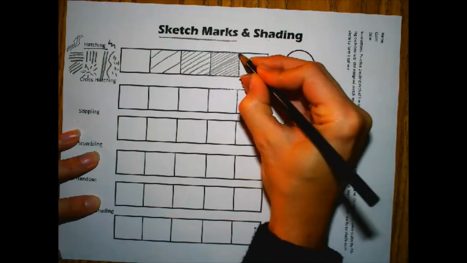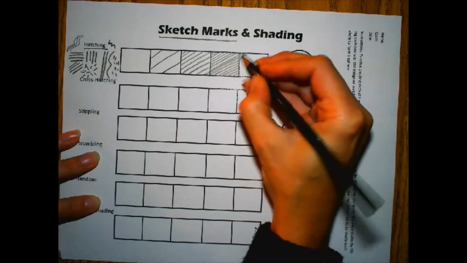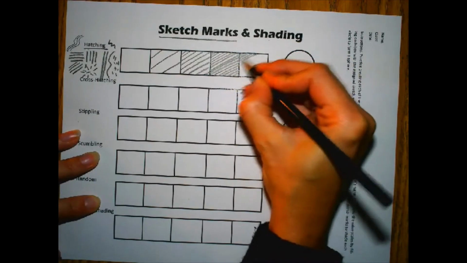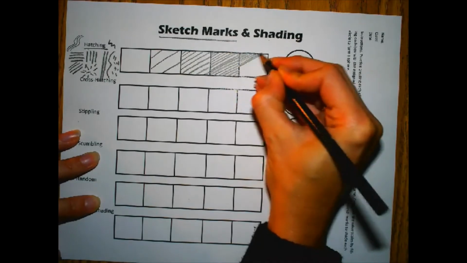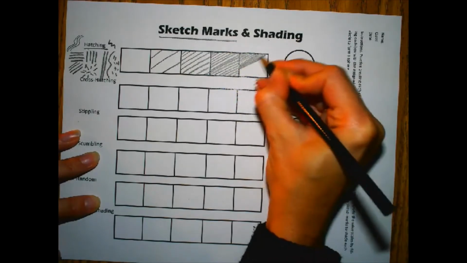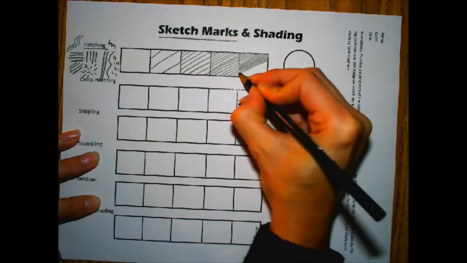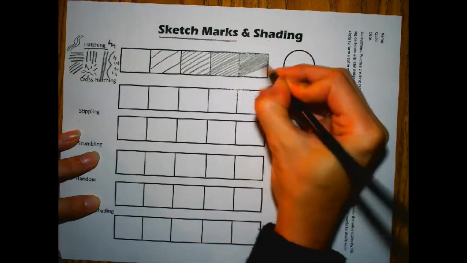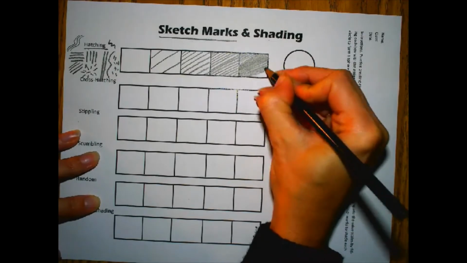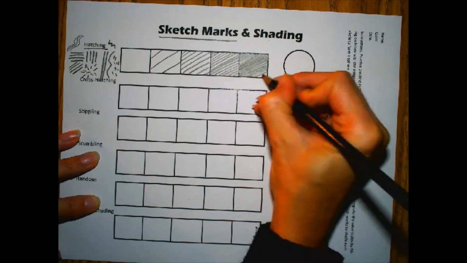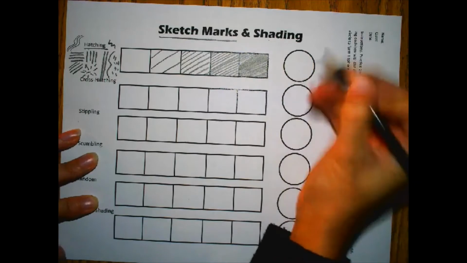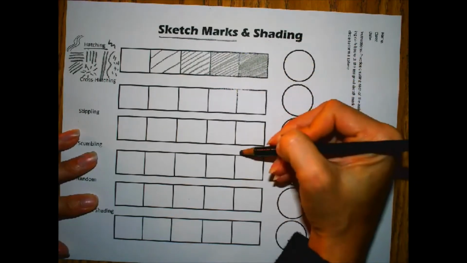Remember that a value scale is just a scale that shows the range of light to dark with a color. In this instance, it's a neutral, black. So we have solid white to solid black. Now I'm just finishing this one because I want to give you, in case this is an assignment that we are completing in class, but I'm not going to go through and do the others for you. I'm just going to talk about the variety of sketch marks.